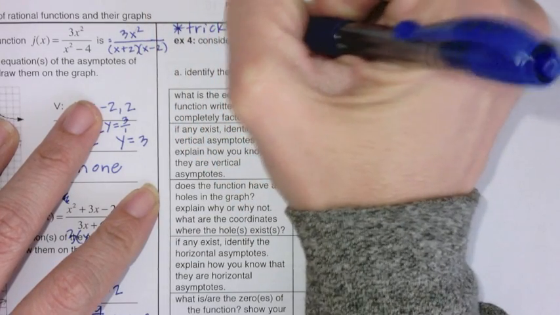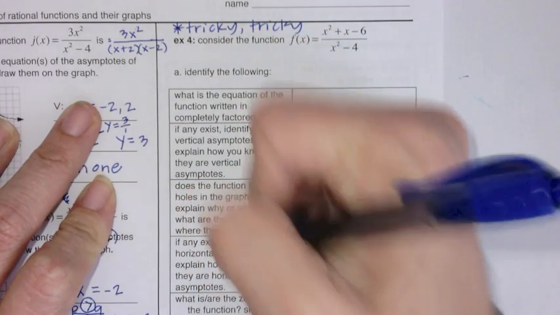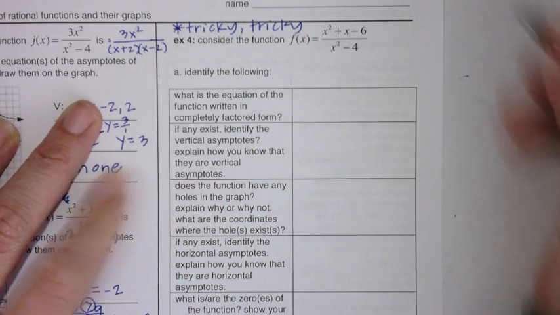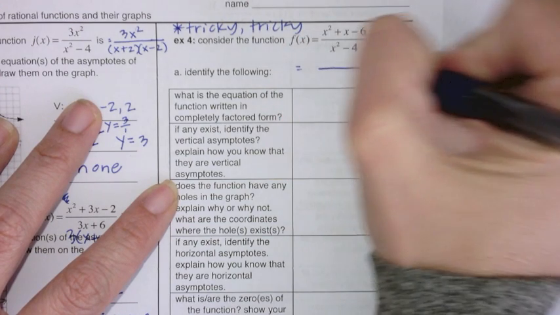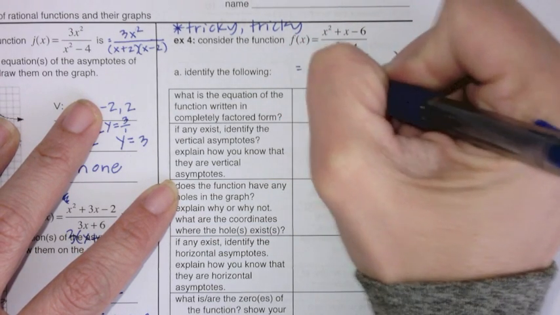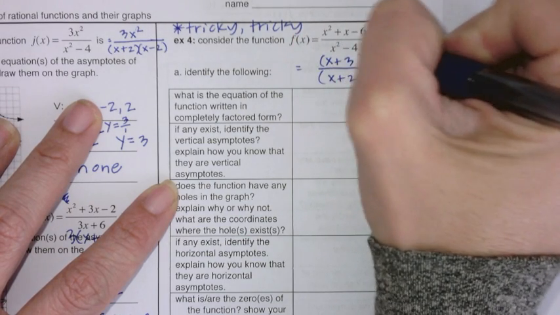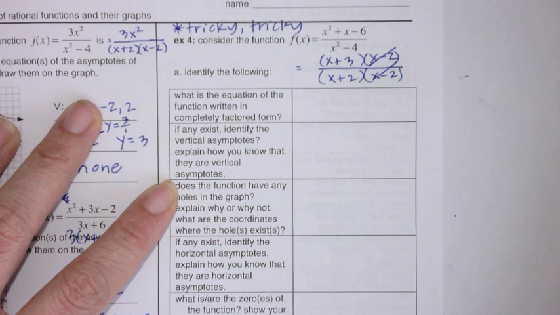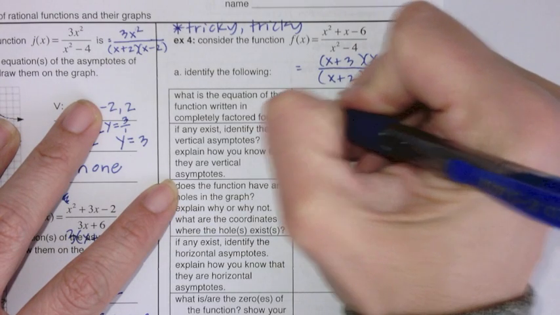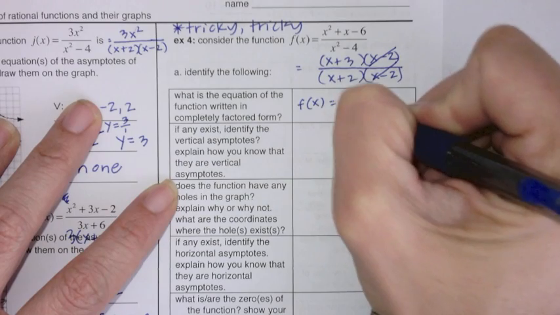Maybe if it's a flashcard, you're going to divide it up into 2. Like you can label this A, B, C, and then D, E, F, or something like that. So first thing I'm always going to do with these rationals is factor. The bottom's easier for me to factor because of that difference of squares. Look, okay, so it cancels. So step 1, what is the equation of the function in completely factored form? So that's f of x equals x plus 3 over x plus 2.